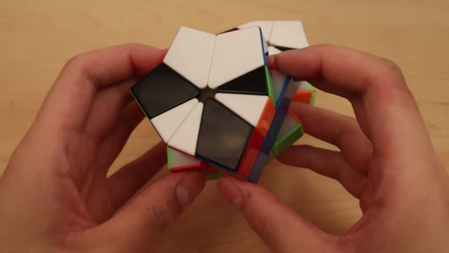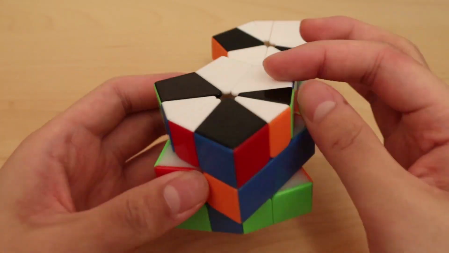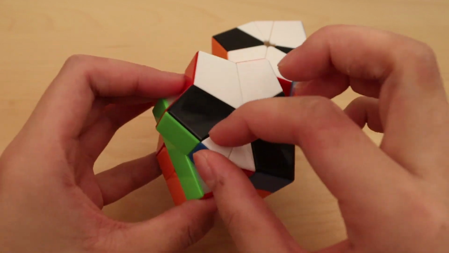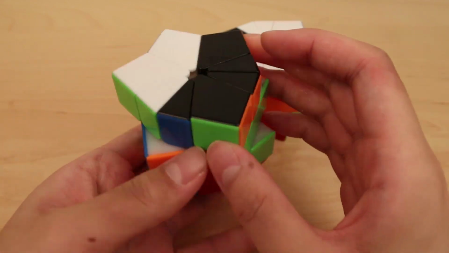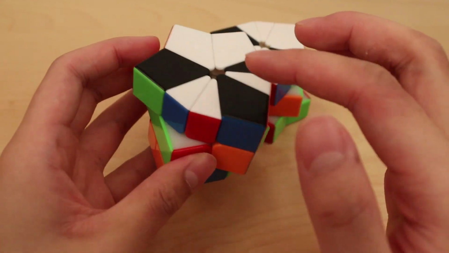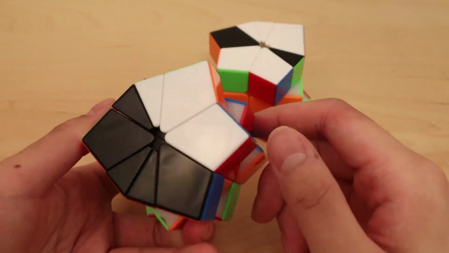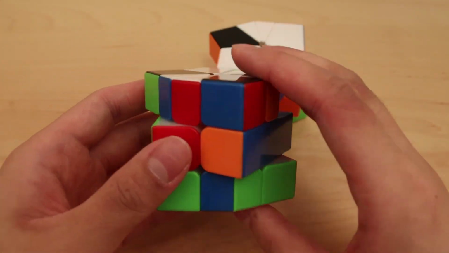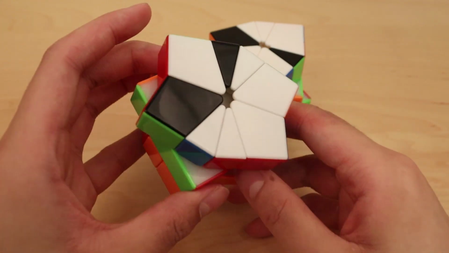Here's shield shield. So shield is when you have two pairs, but they're separated by one corner. So this, and then this. So this is shield, and when you have shield on top and bottom, it's quite simple. From this angle, go ahead and do one slice, and then you're left with barrel barrel, which is easy.